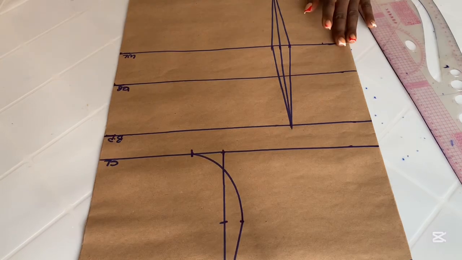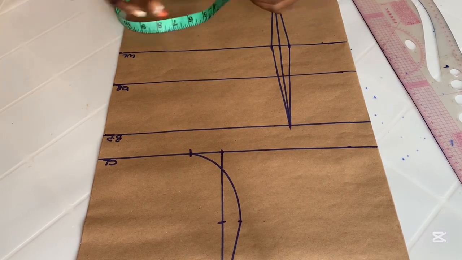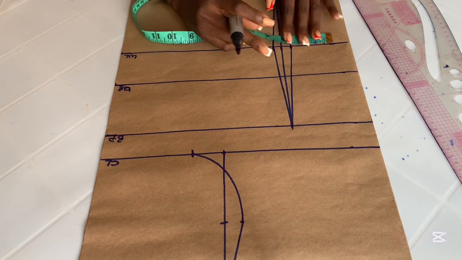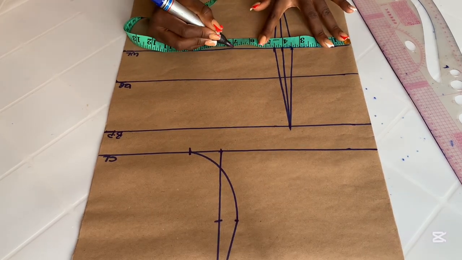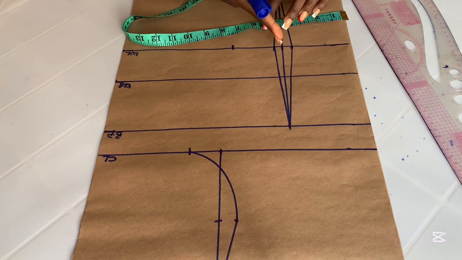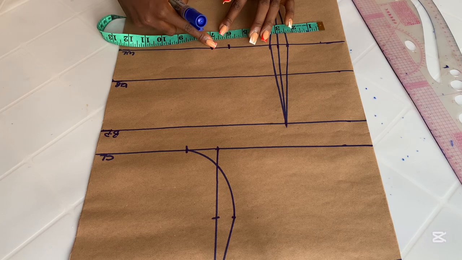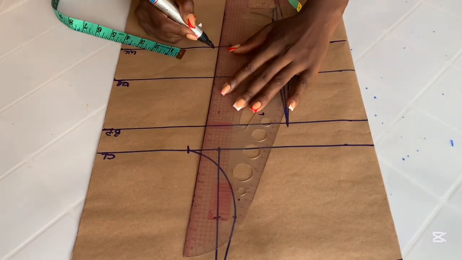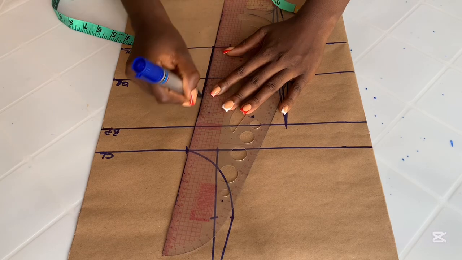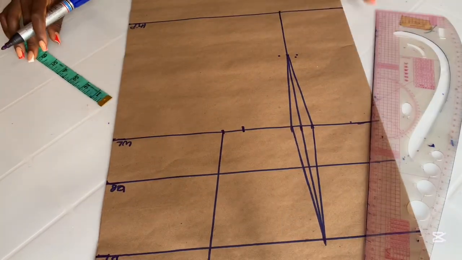Can we see that? We are going to be putting our waist measurement. The waist I'm working with is 28. 28 divided by 4 is what? 7 inches. So this is our 7 inches plus 1 inch for the dart. So this is our 1 inch. So we are going to connect this place to this place. Can you see? So after connecting it, this is our hip line.